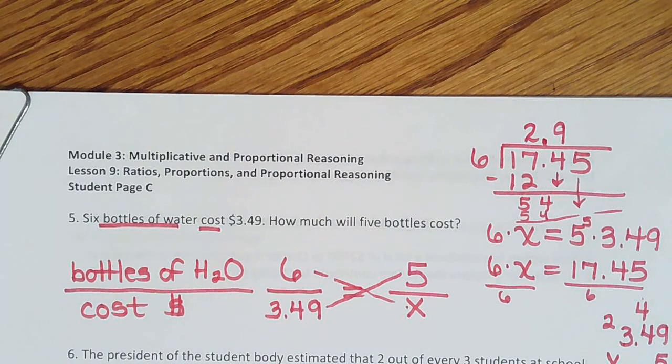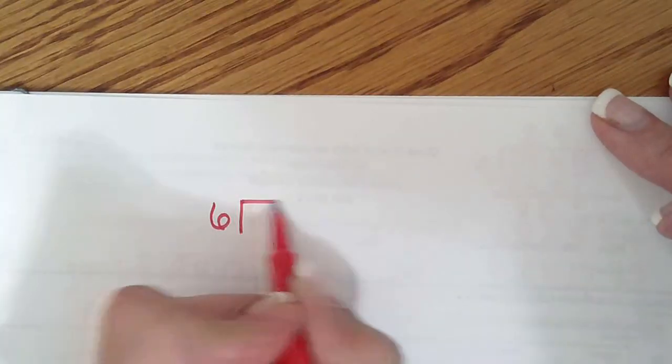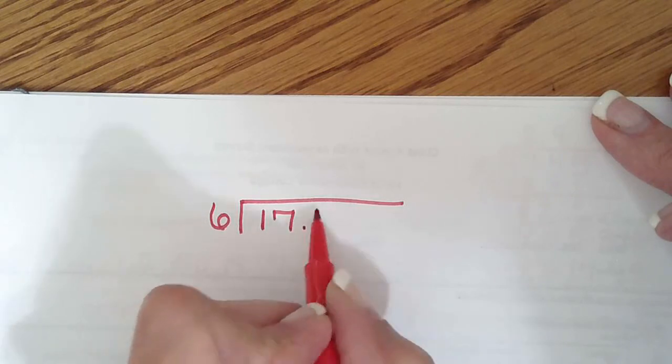Let me get one. I'm going to start over. So 6 into 1745, because I ran out of room and I just made a mess of myself. Sorry about that.